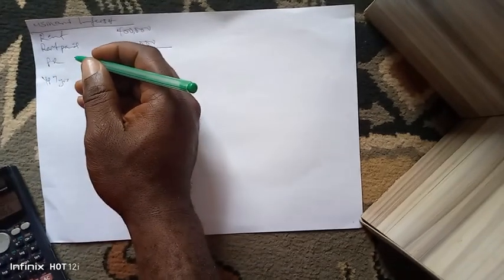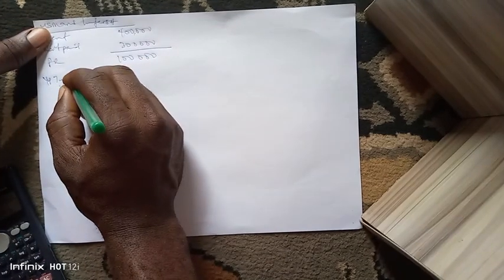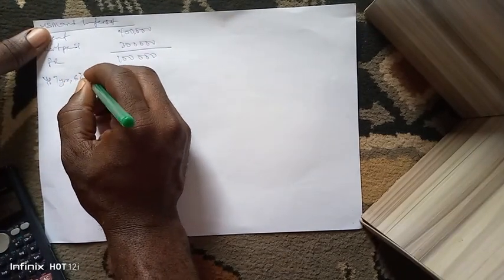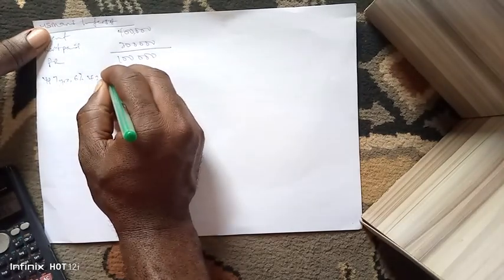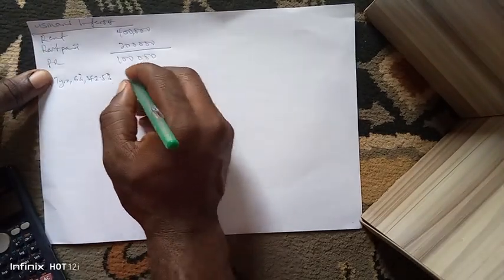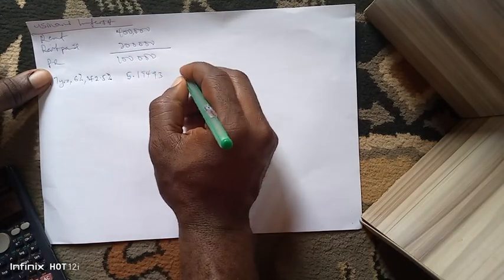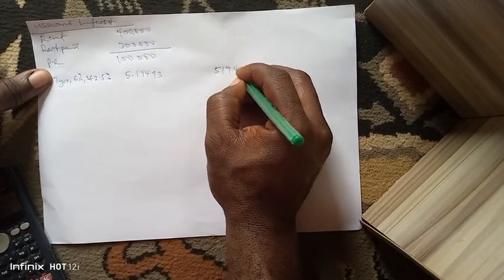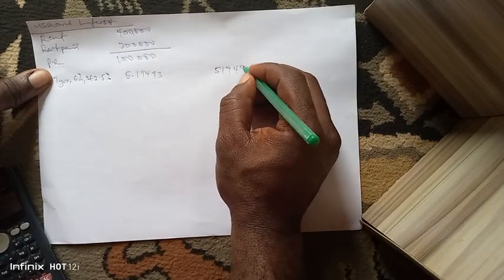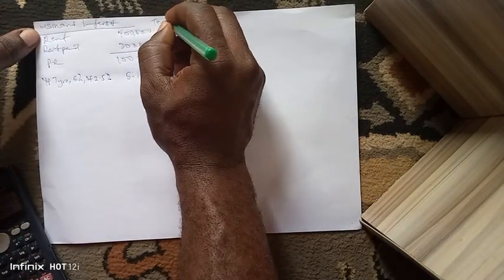As I told you earlier, he's a leaseholder, so his YP is dual rate. YP 7 years, 6%, sinking fund 2.5%. Using your valuation table, you're going to get 5.194993. When you multiply the two of them, you're going to have 519,493 as your answer. And this is our term.